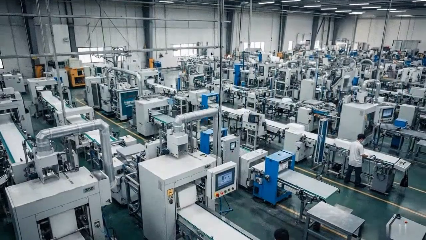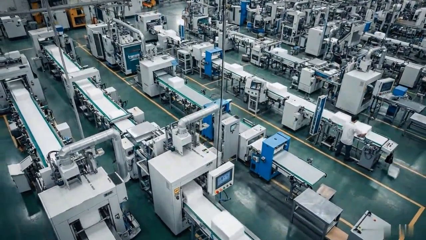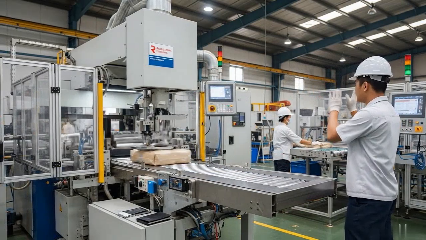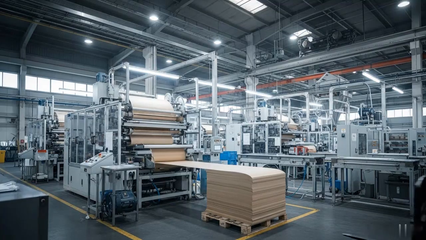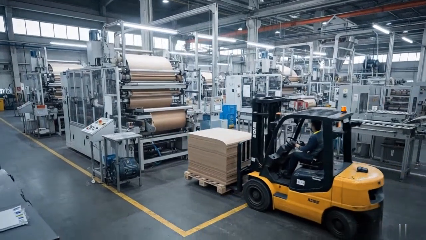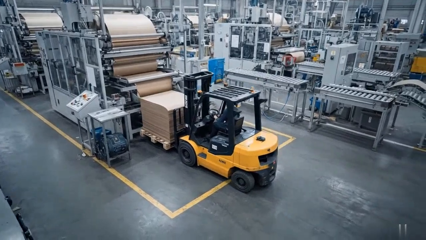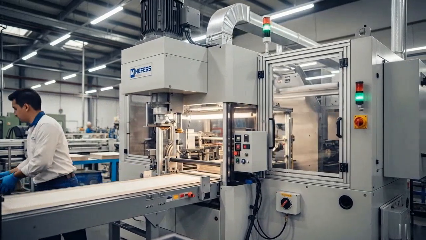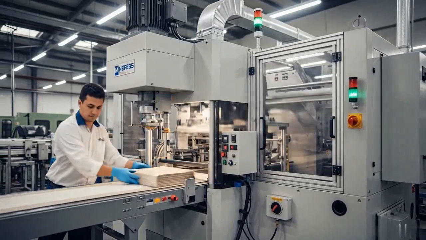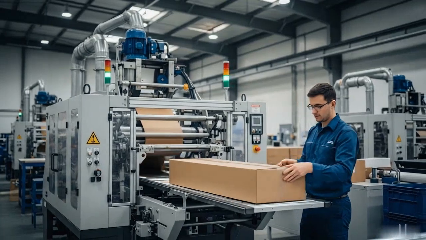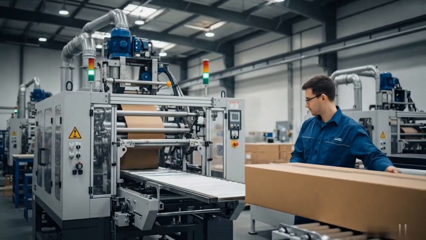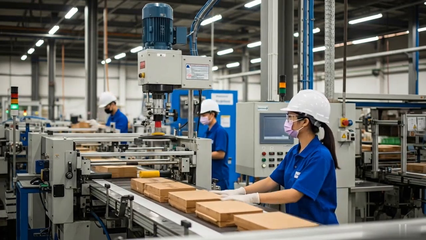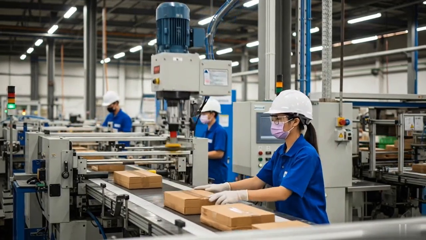Packaging materials are inspected for quality. Packaging materials are shipped to customers. Packaging materials are stored and handled for use. Packaging materials are packaged for use.